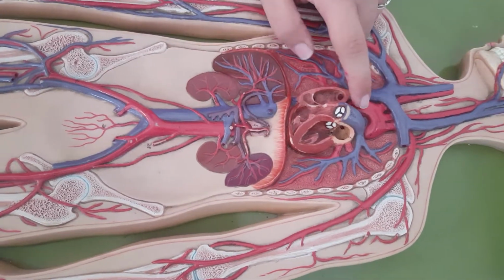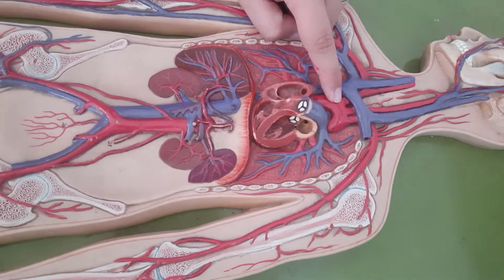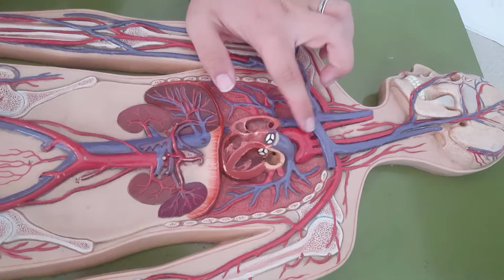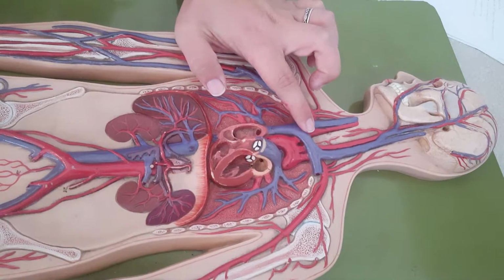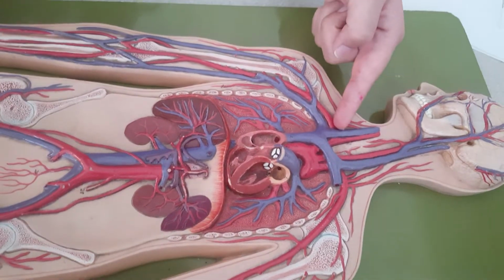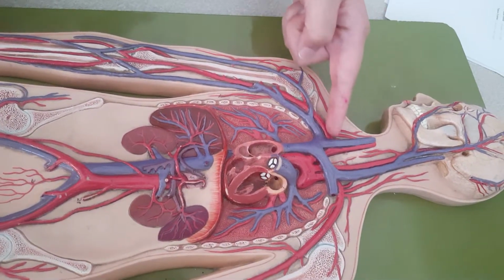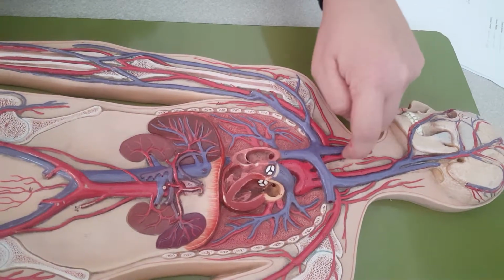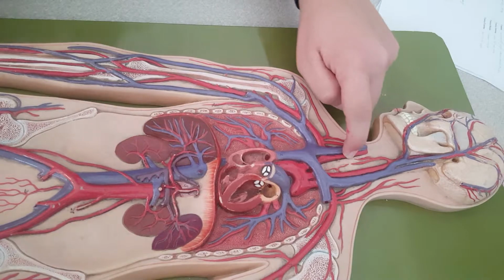And then going back up to the aorta, the first branch we have after the split is the brachiocephalic artery, which turns into the right subclavian artery and also the right common carotid artery.